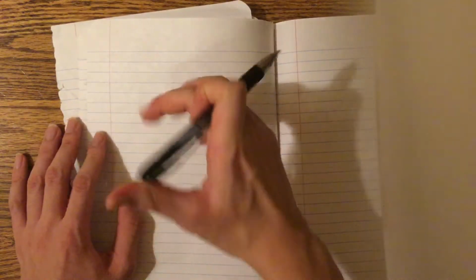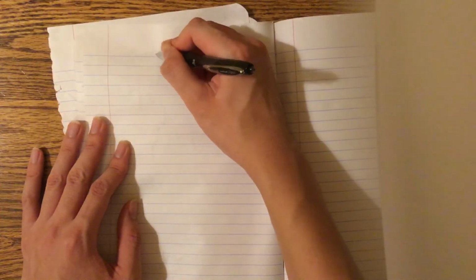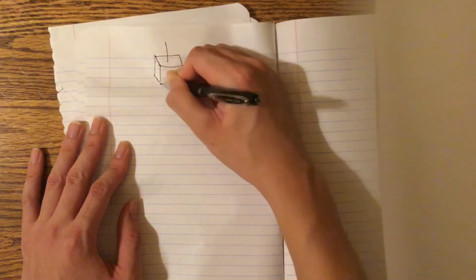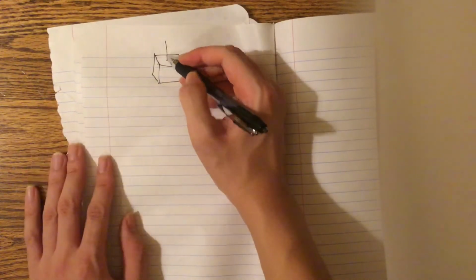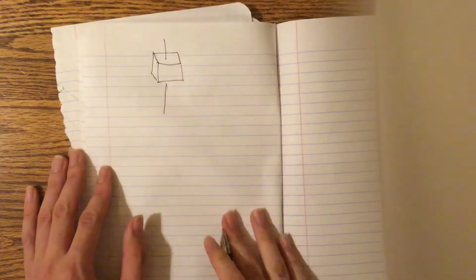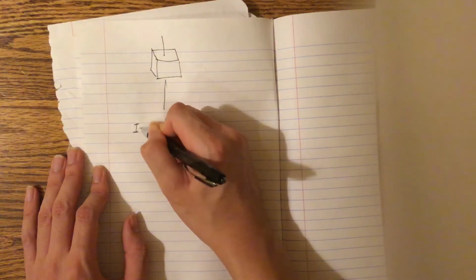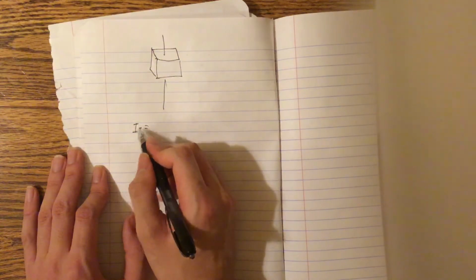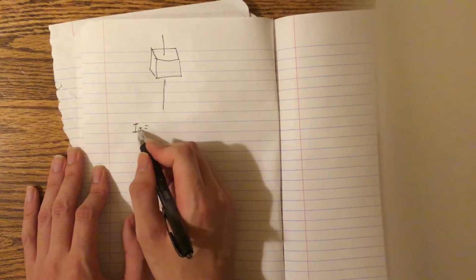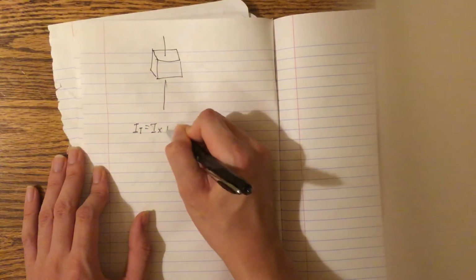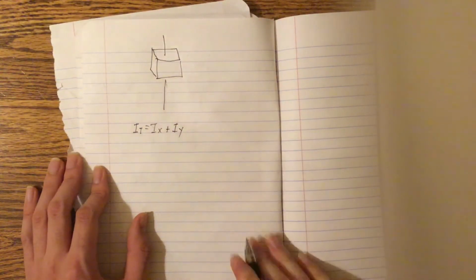Today I'll be finding an easier method to derive the rotational inertia of a cube where the axis of rotation is going straight to the center like so. And before I get into that, I need to discuss a concept. The concept is that we can split the total rotational inertia into its x and y components. Let me show you that.